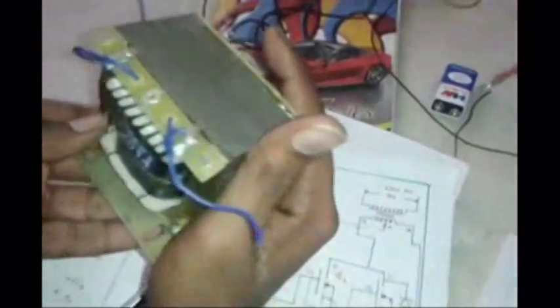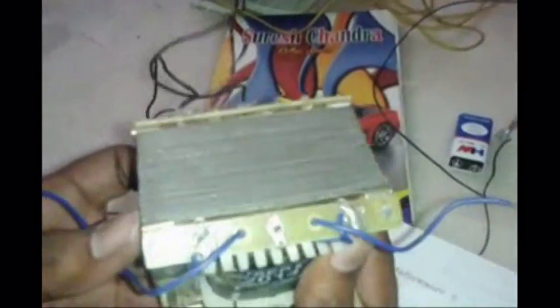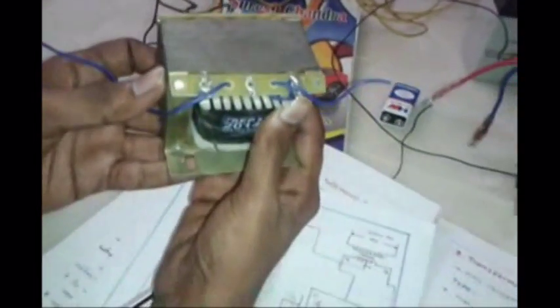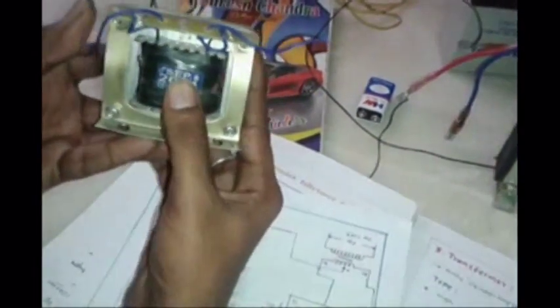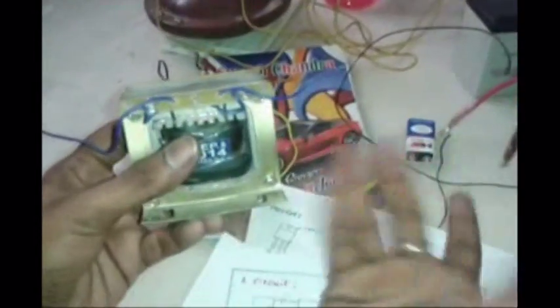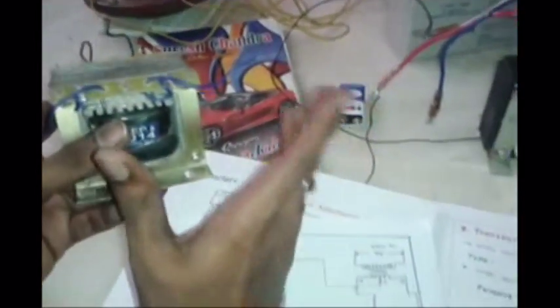The first time we were designing this inverter, without any idea we purchased a transformer. We thought it was working well, but it was a useless transformer. So be careful while purchasing a transformer. Don't just ask them to give you a transformer. Ask for the rating of the transformer, whether you want a 100 watt transformer, 200 watts, 300 watts, 500, whatever it may be. It's a normal step up, center tapped step up transformer. So be careful while purchasing a transformer.